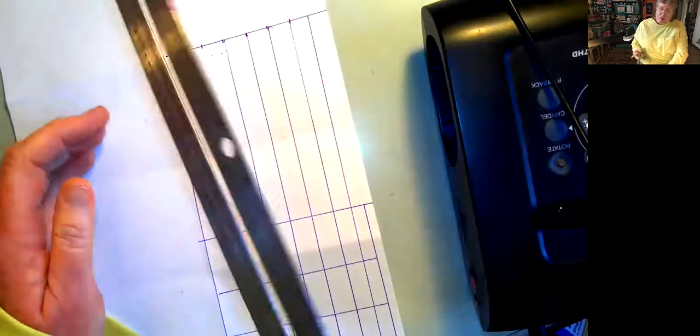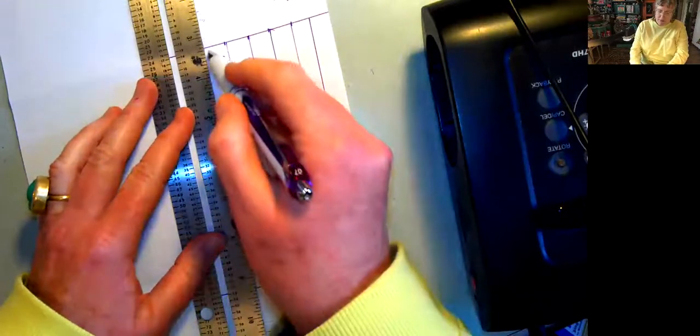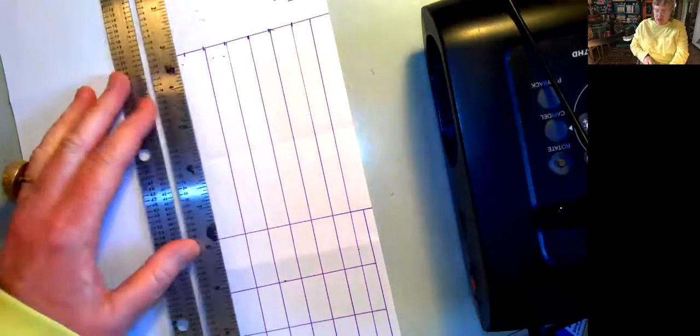oops, and my ruler has purple ink all over it and is smudging. That is a shame.